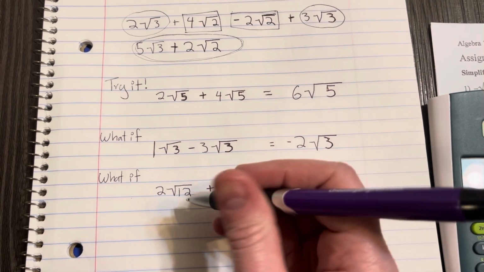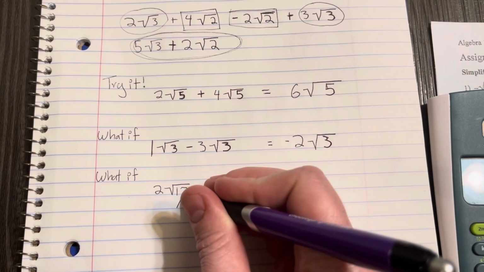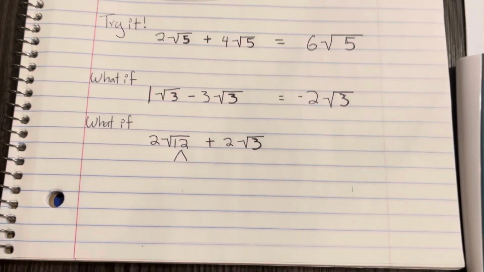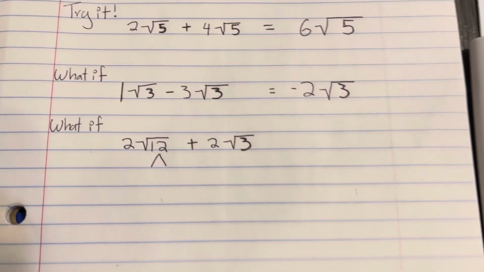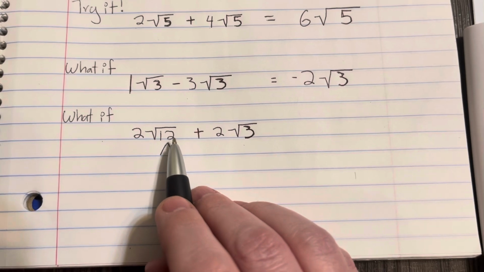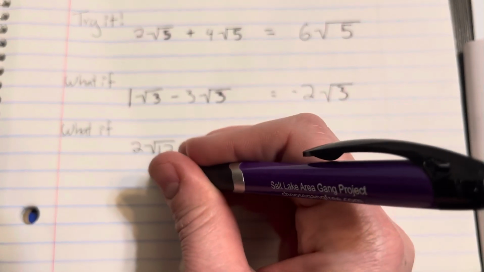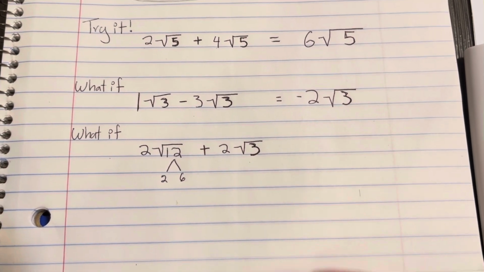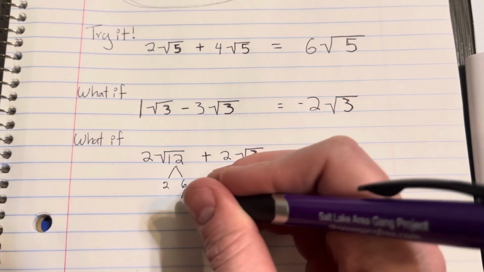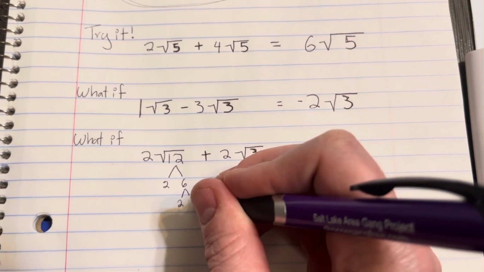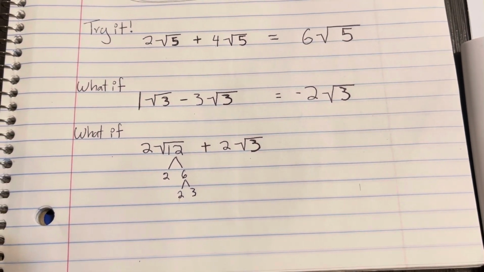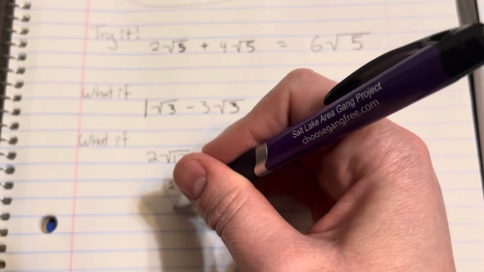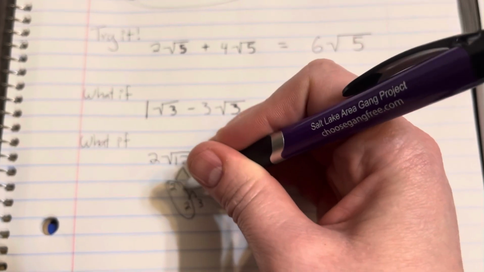Okay, so here we go, simplifying with our factor tree to see if I can get anything out of that square root of 12. Now, 12 divides by 2 and gives me 6. 6 divides by 2 and gives me 3, and that's the end. Now look, we can factor out a double 2.